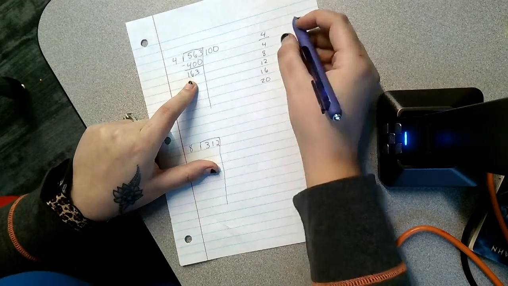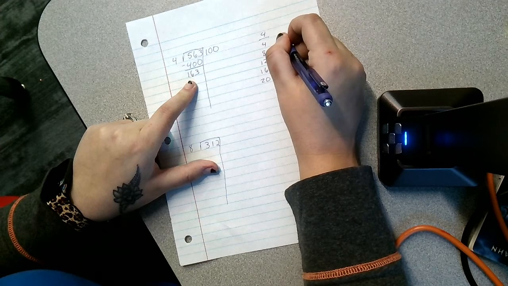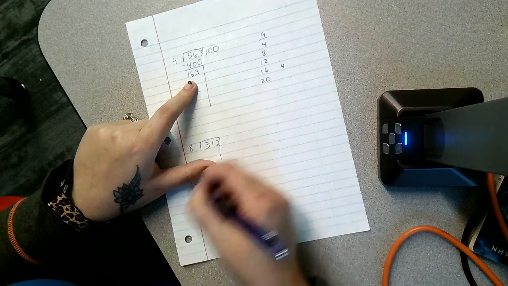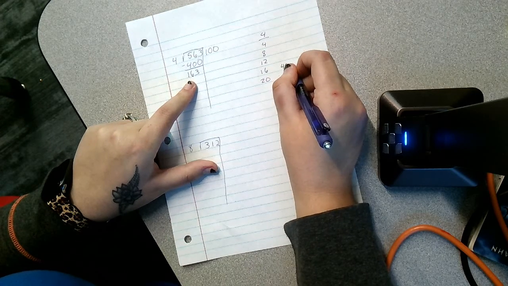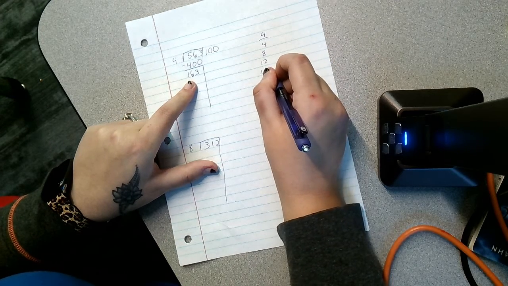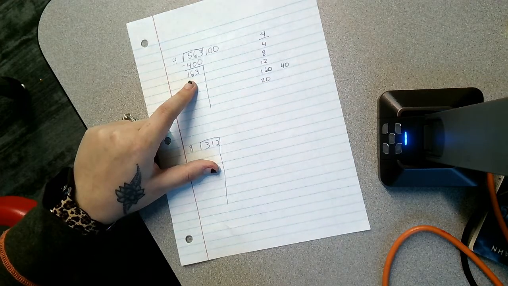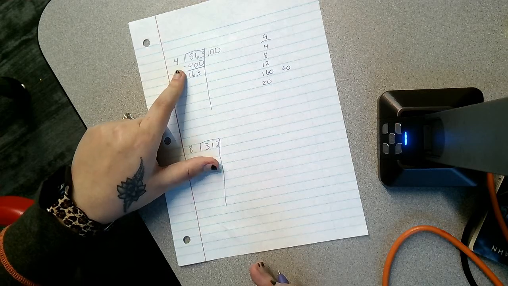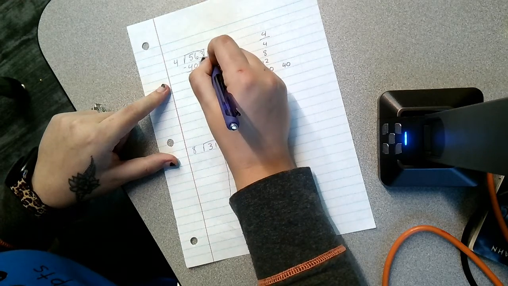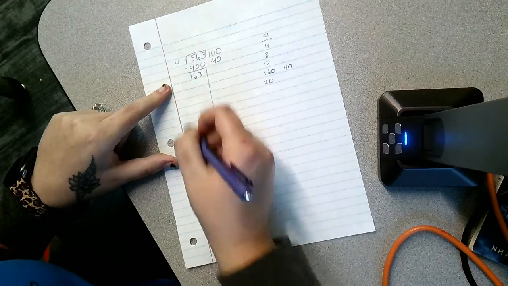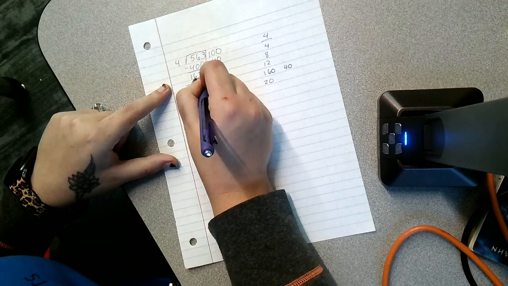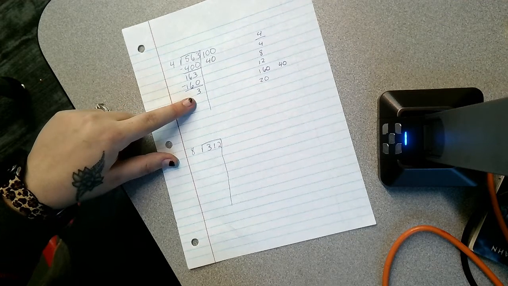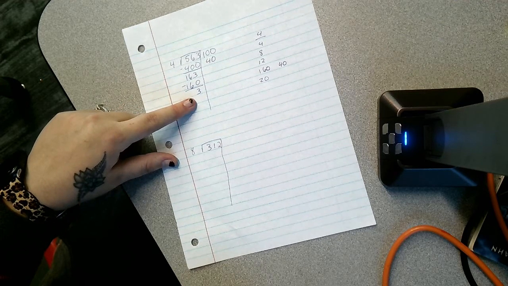So in order to do that, instead of this being the 4th multiple, what my students would do is make this the 40th multiple, therefore making this 160, because 160 is the 40th multiple of 4. So that means that they are taking 40 groups of 4, which is equivalent to 160, and that leaves them with 3.